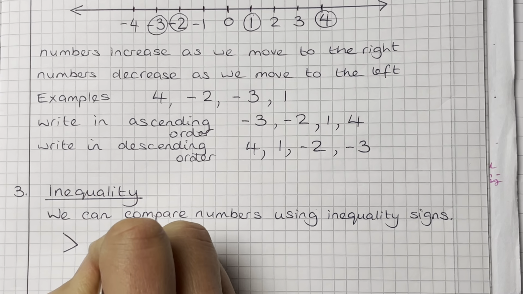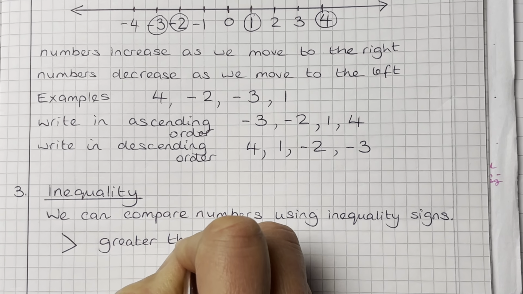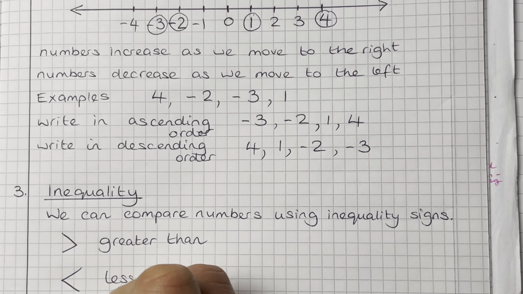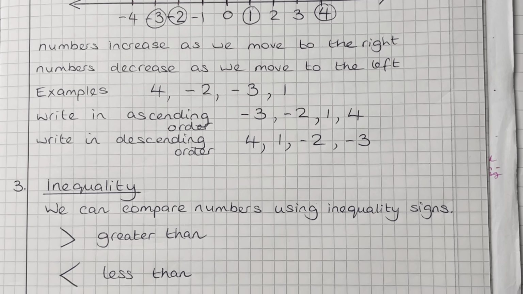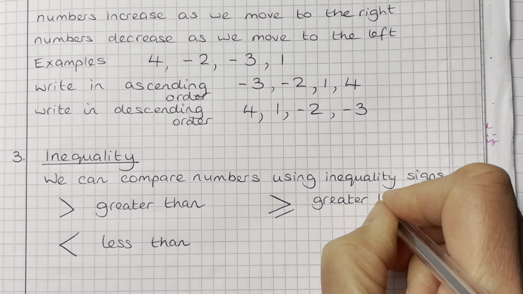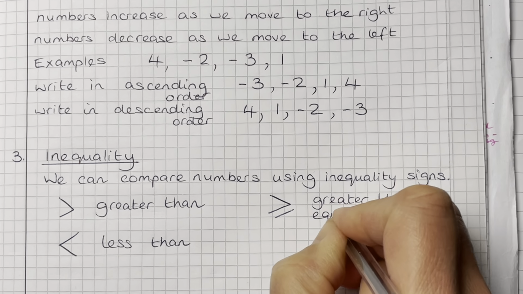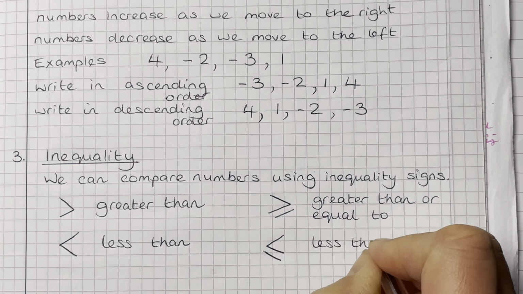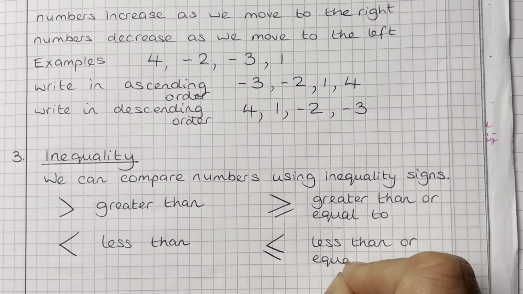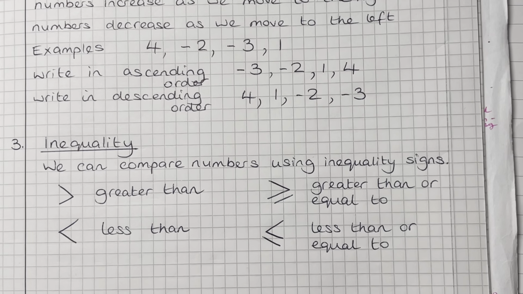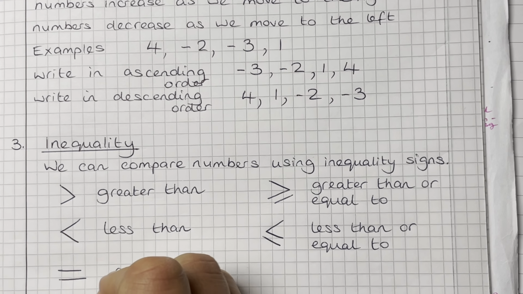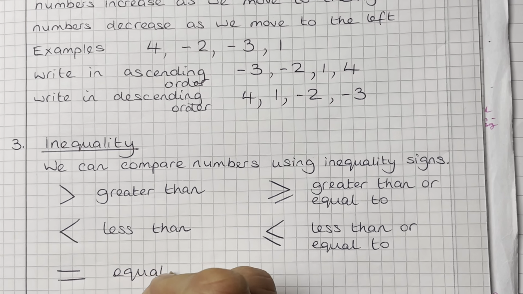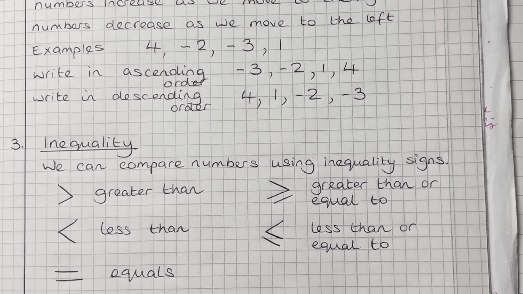We have greater than, we have less than. We can also have greater than or equal to, and similarly we can have less than or equal to. Okay, and just for completeness, we have the equals sign. So if we look at this, what we've done, we've combined the less than sign and the equal sign to make less than or equal to.